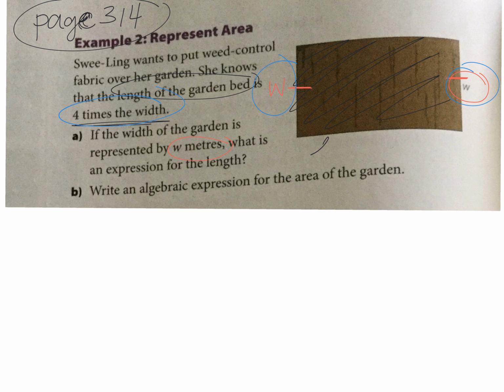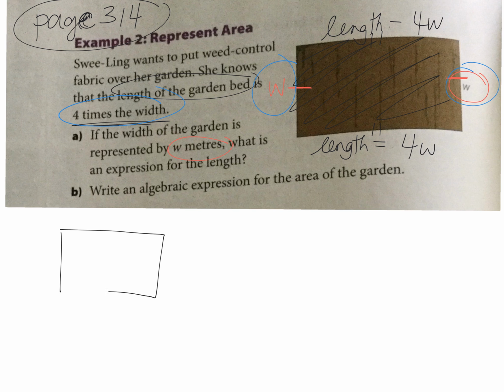I want you guys to draw this rectangle on your paper. This is the length, and this is the length. Whatever this is, it's the same as that. The length is 4 times whatever the width is. So how would you write 4 times W? Good. 4W. So I want everyone to draw this on their paper. This is 4W. This is 4W. This is W, and this is W. Okay, just if you get confused.